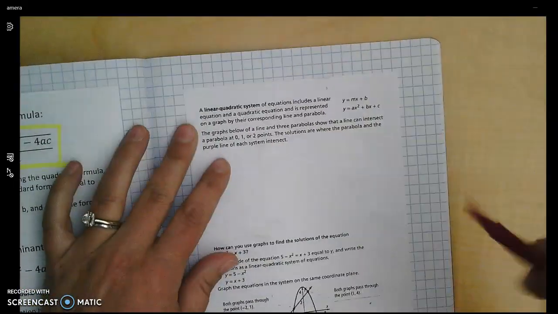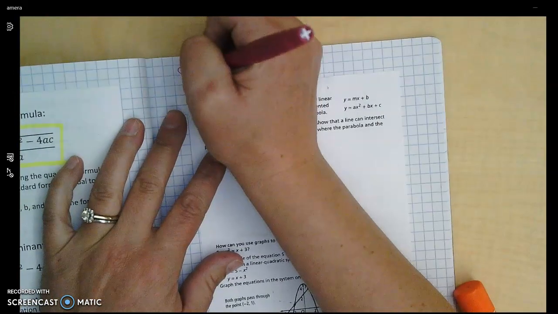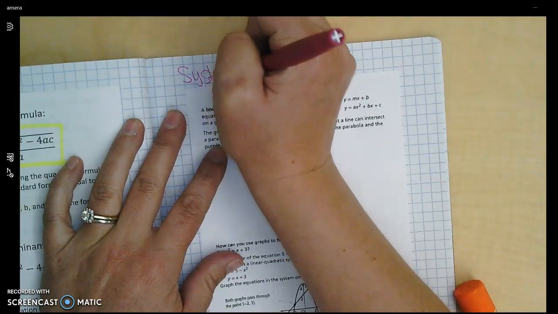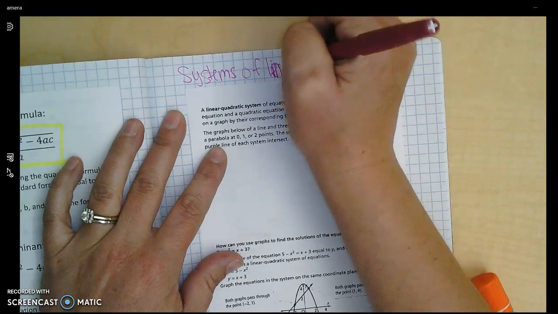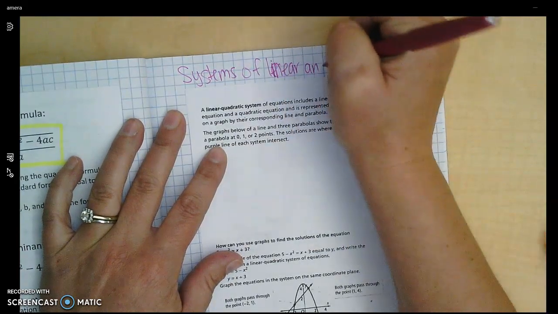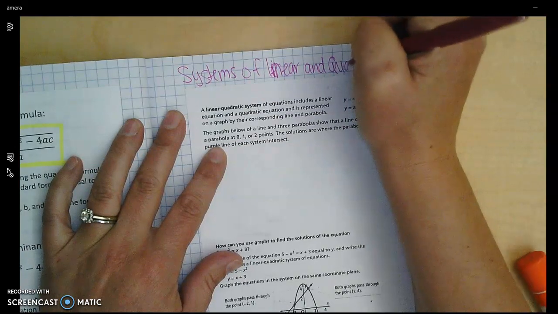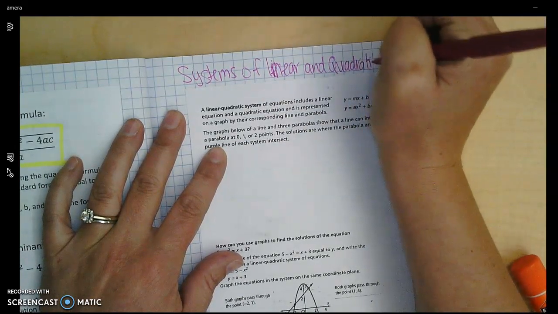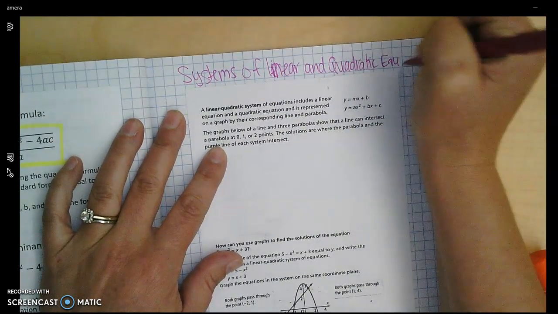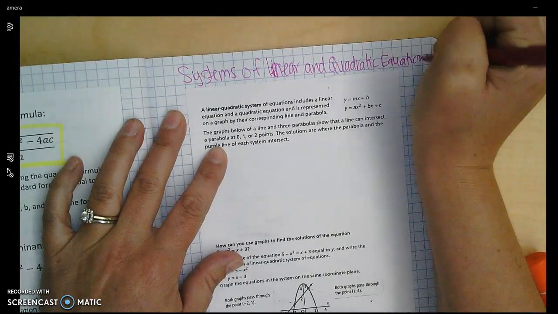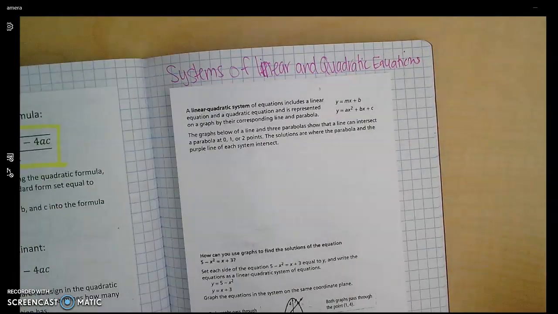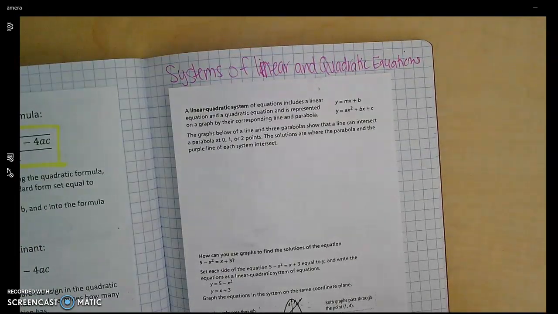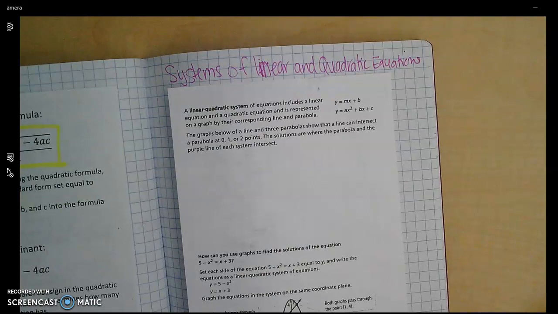So if you could just title this page Systems of Linear and Quadratic Equations. As I'm going through the video, please feel free to stop, pause, rewind as you need so that you can best understand what it is that we're learning today.